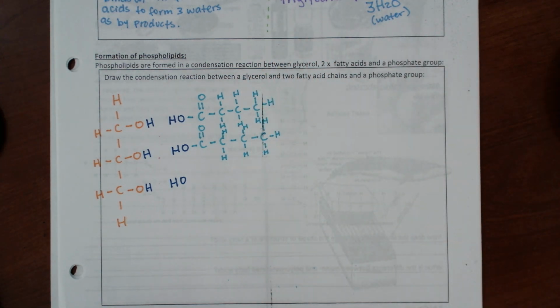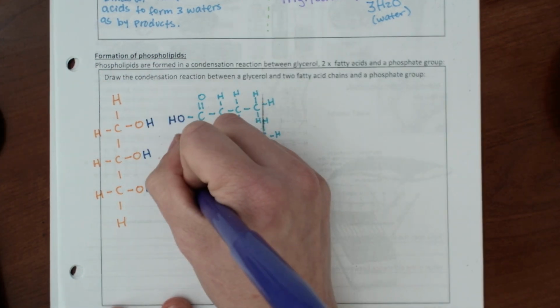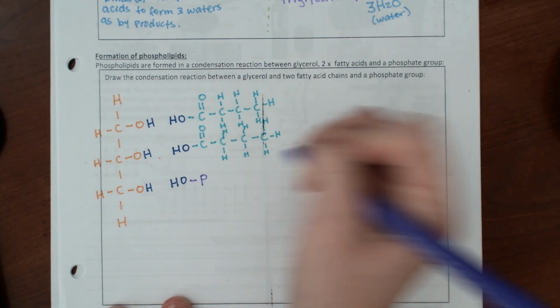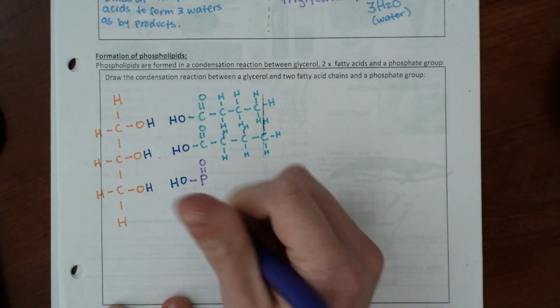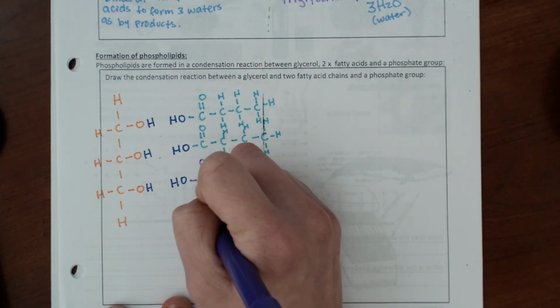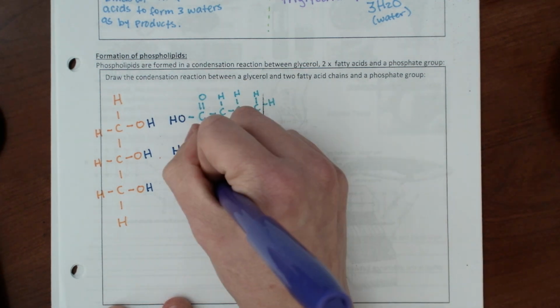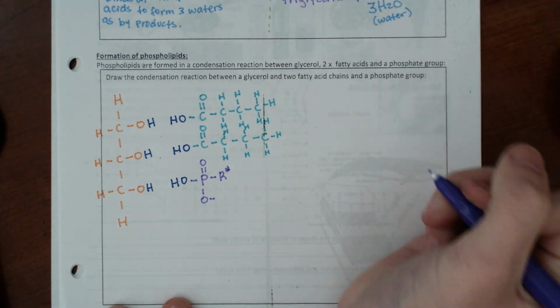And then, what color should the phosphate group be? We'll make it purple. We did it so dirty on the last page. All right, and then your phosphate group, you have your OH group, your P, double bond O, single bond O negative, and then single bond, and we're just going to put an R with a little star.